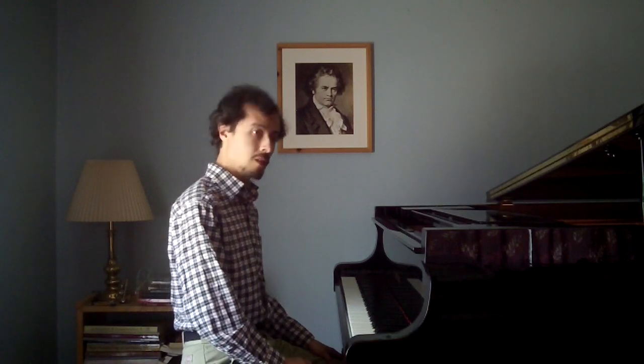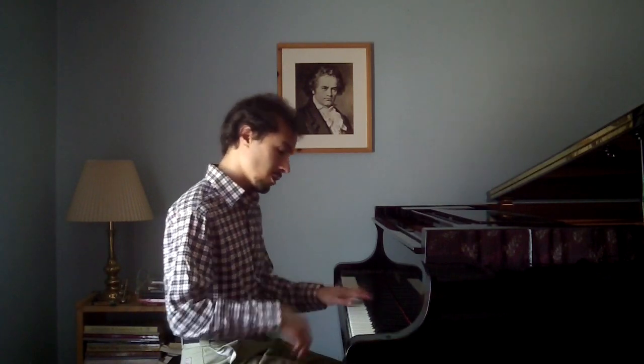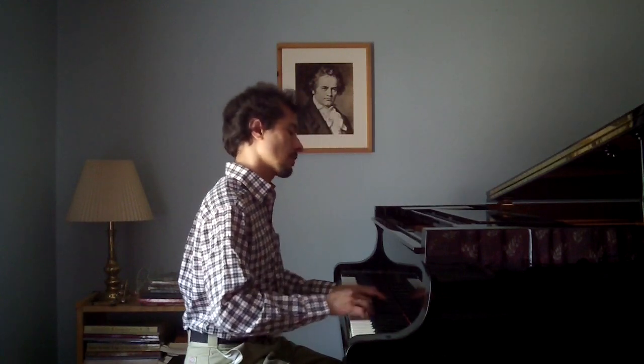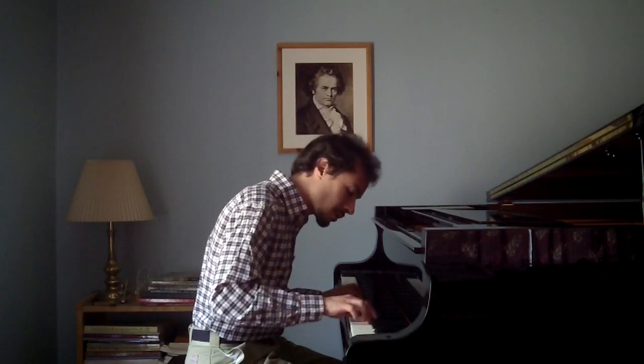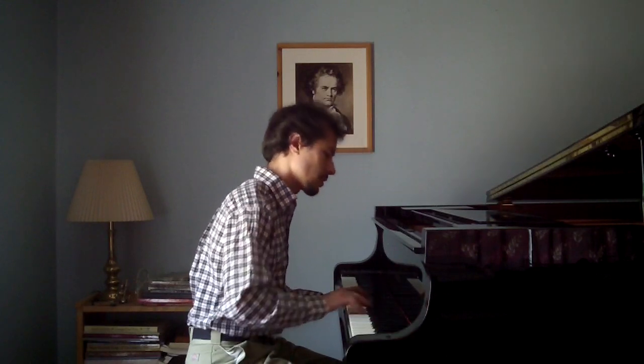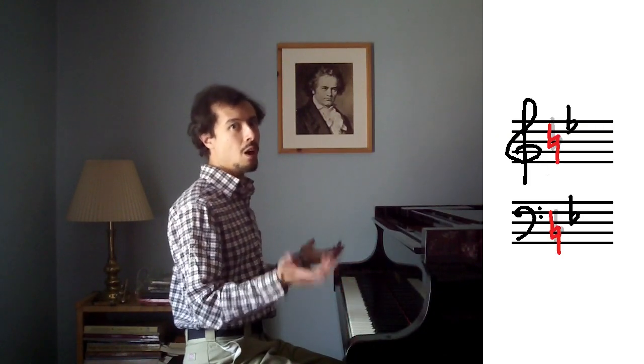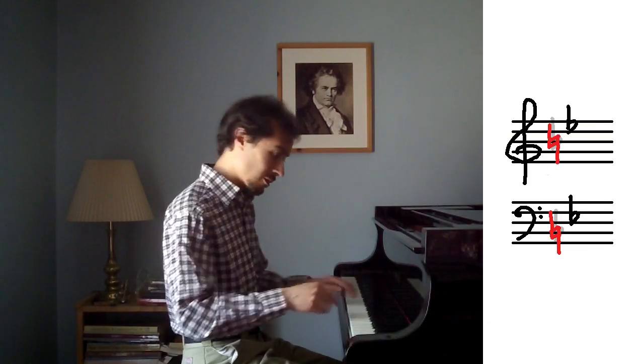Or you could take an existing piece in B flat major, for example, the second concerto, and keep the E flats if you want, but unflat all the B flats.